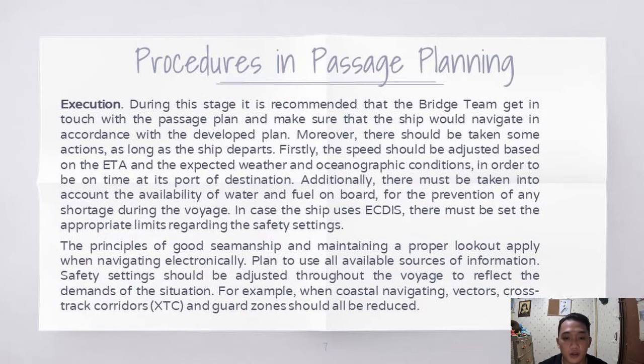The principles of good seamanship and maintaining a proper lookout apply when navigating electronically. Plan to use all available sources of information. Safety settings should be adjusted throughout the voyage to reflect the demands of the situation. For example, when you are in coastal navigation, vectors, cross-track corridors, XTE, and guard zones should all be reduced.